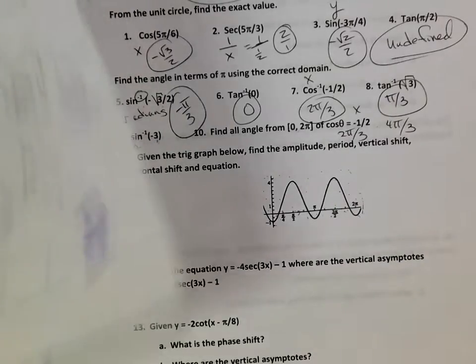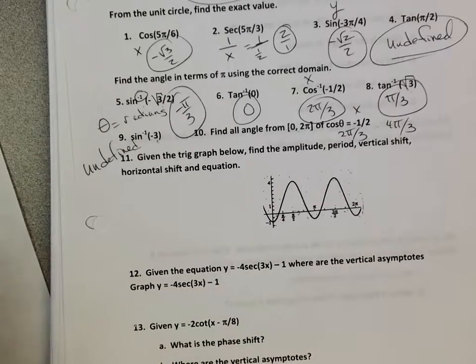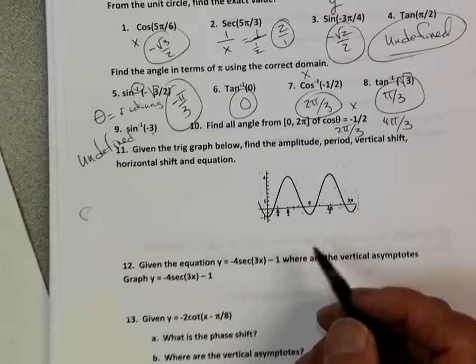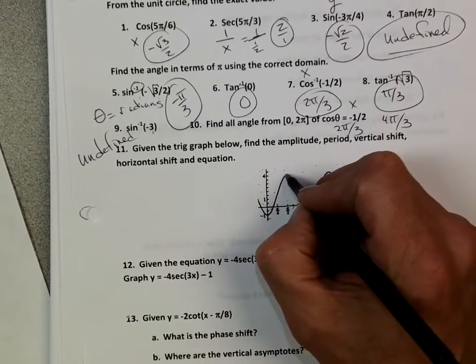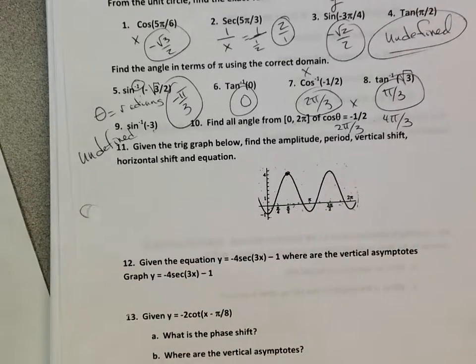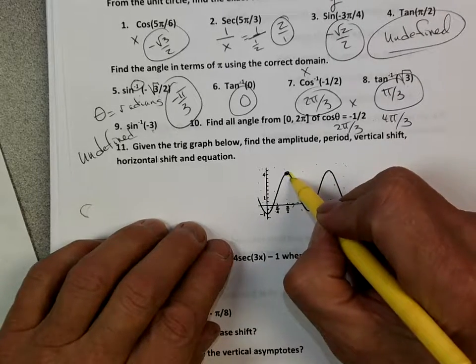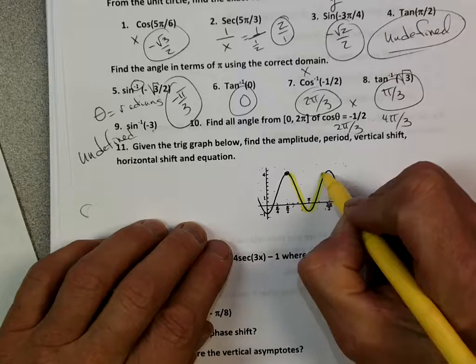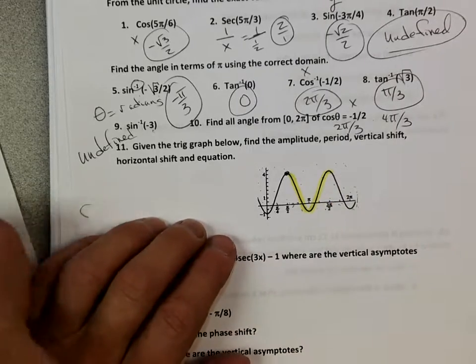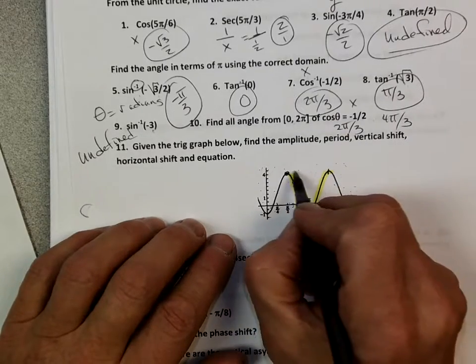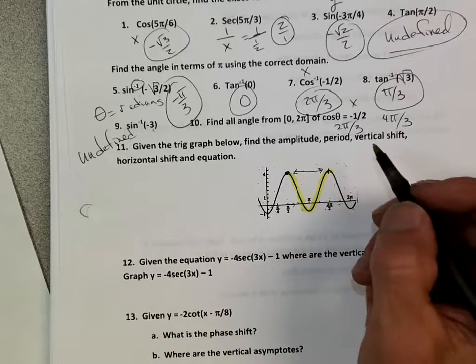Okay? All right, 11. Let's make a graph. Well, I'm going to call it a cosine curve because I like to start here. I like to start at the maximum and one full revolution. Take the roller coaster ride down and back up. So one full cycle is from here to here. Okay? So I'm going to start with a cosine.